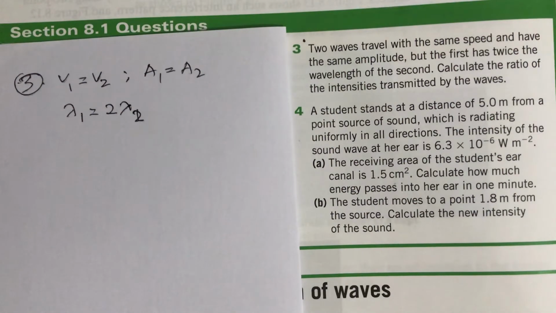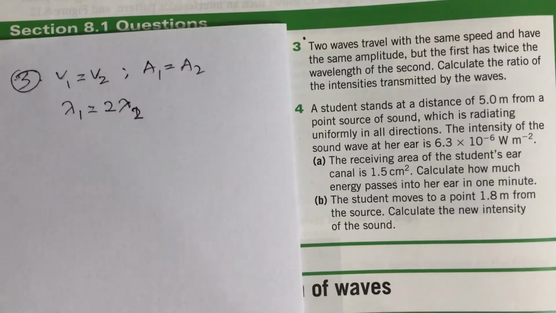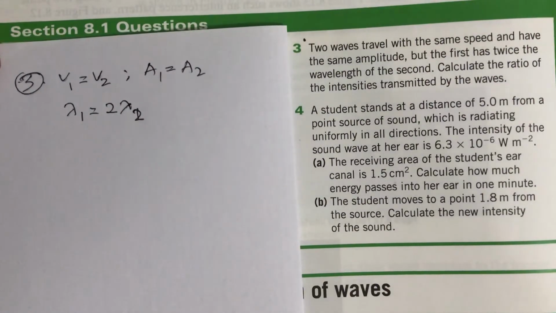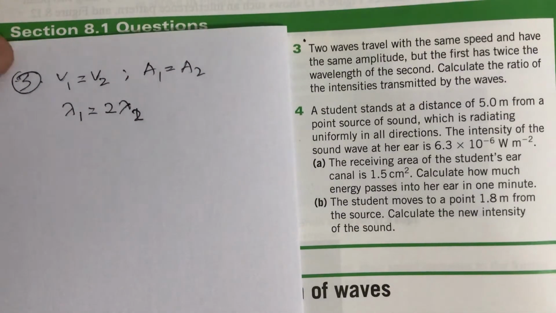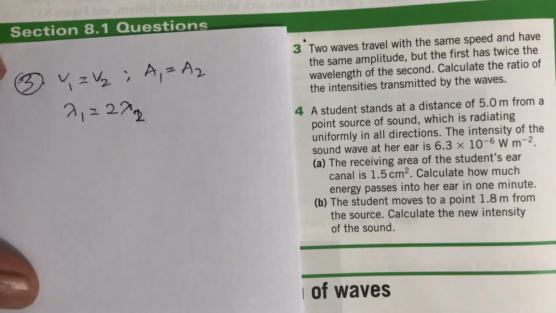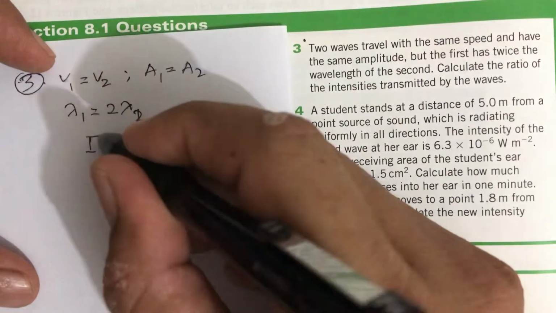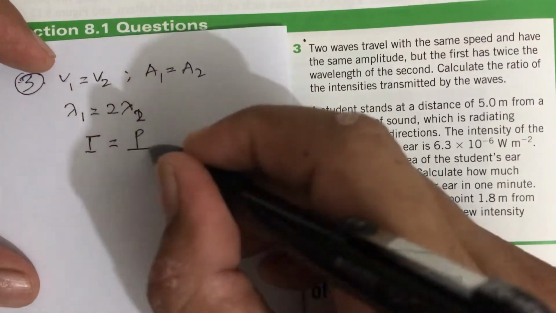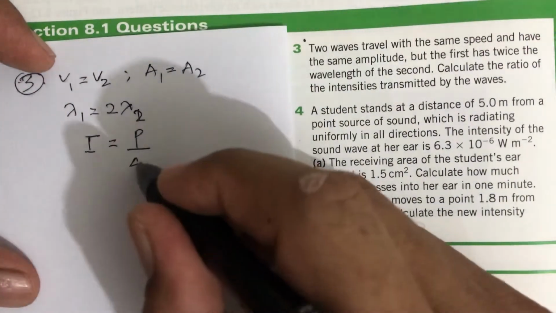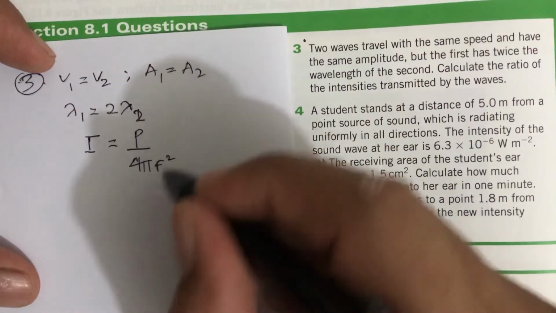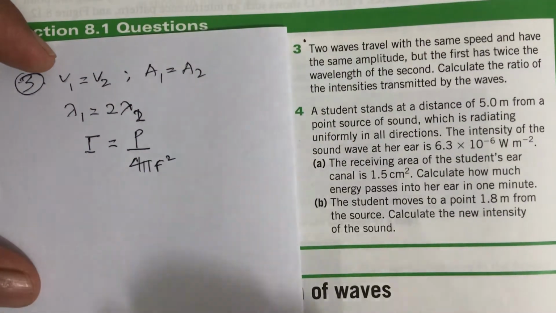Calculate the ratio of intensity transmitted by the wave. This is about the ratio of intensity. We have a formula for intensity.